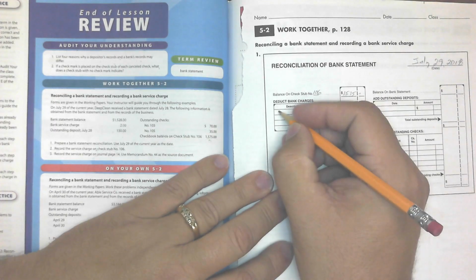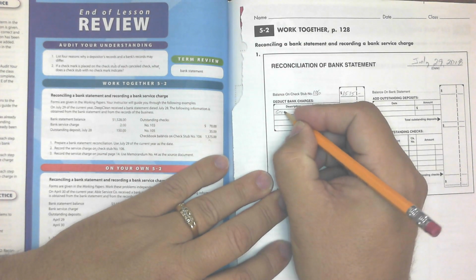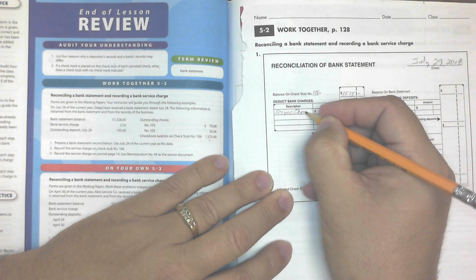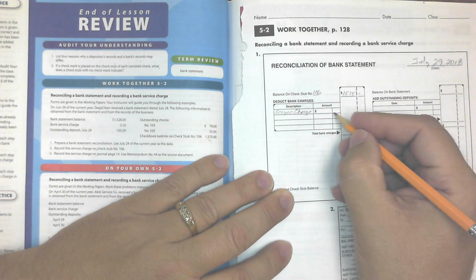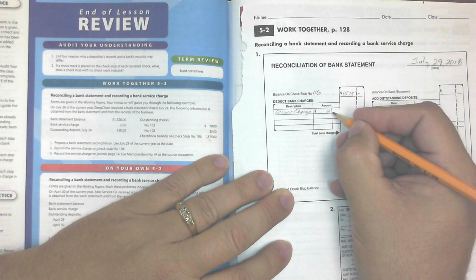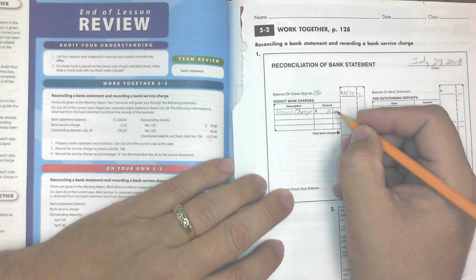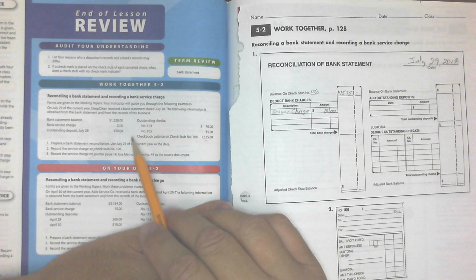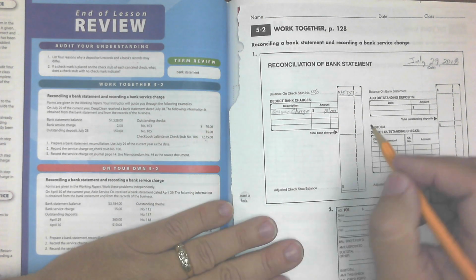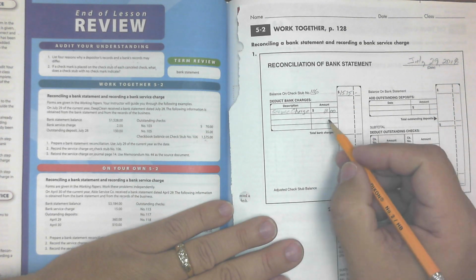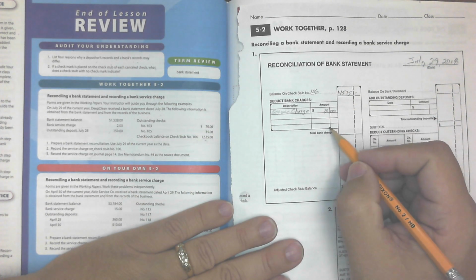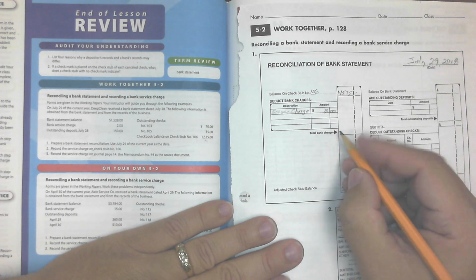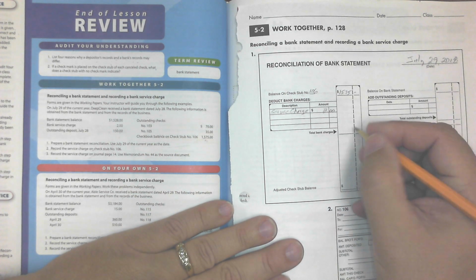So we can have our description, service charge, and the amount was $2. So we have no other charges listed on here. If we did, we'd have them here, and then we'd subtotal them and enter that number right here. So our total bank charges is only $2.